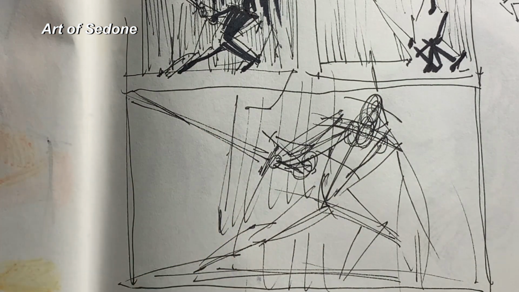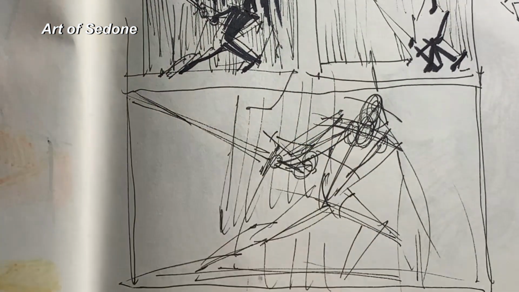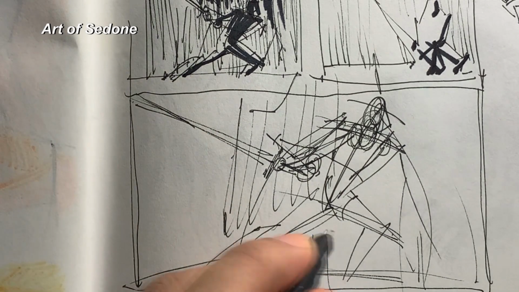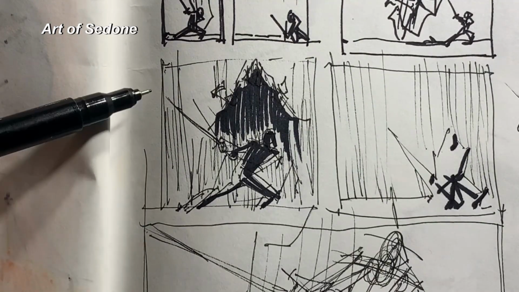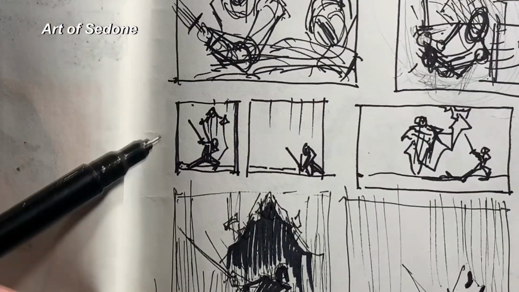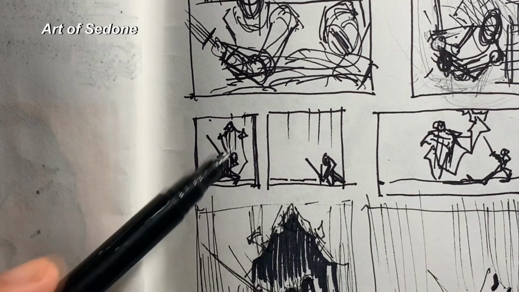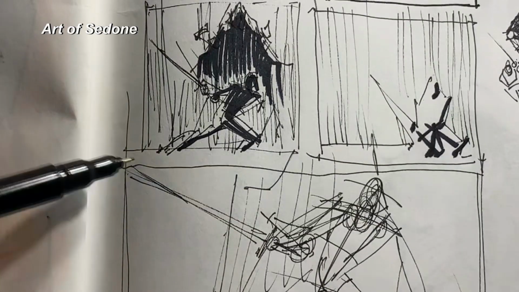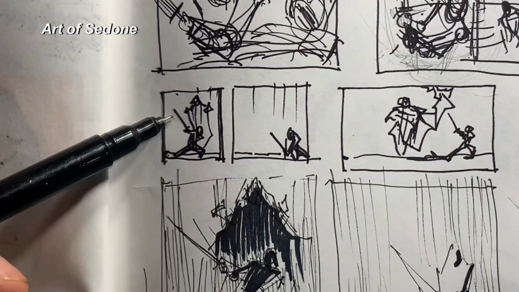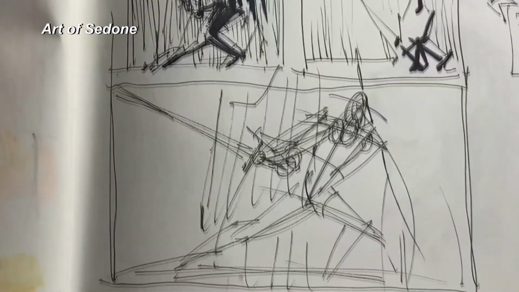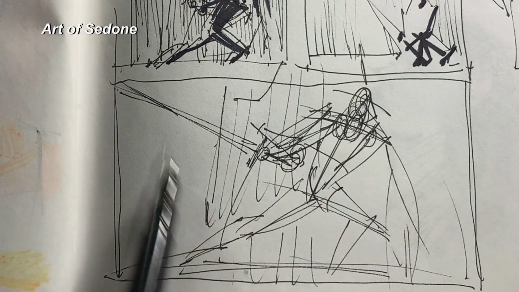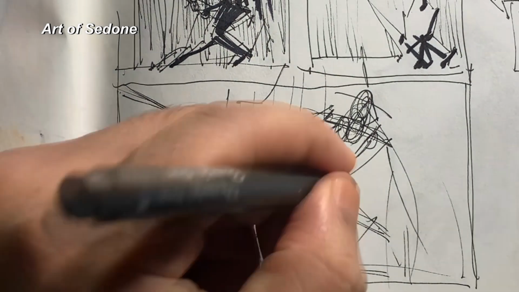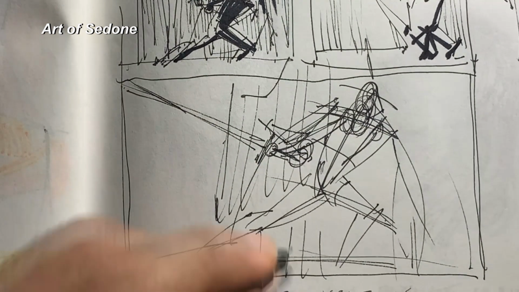See, now that I got this far, I can start to draw the figure. So really the thumbnail was to get the gesture of it and the shape of it right here. That's what that was good for, not anatomy. It was for the composition, and maybe even the lighting and stuff. This is to get the figure, you can do a layout. So that'll get you the figure.